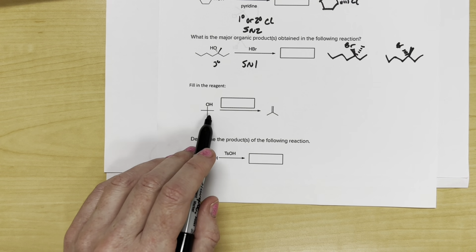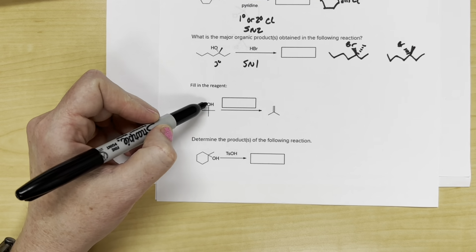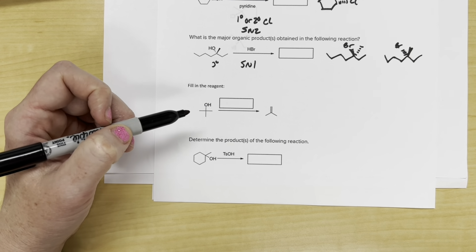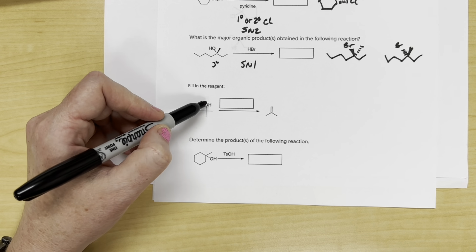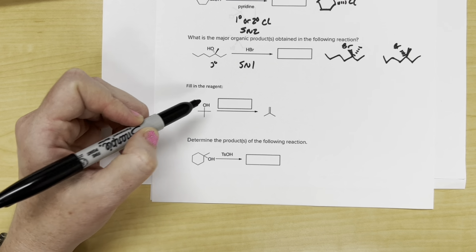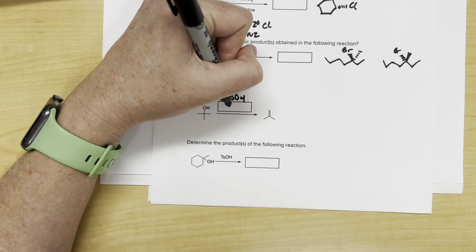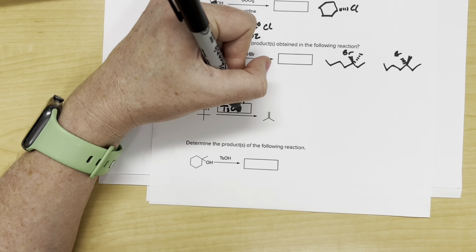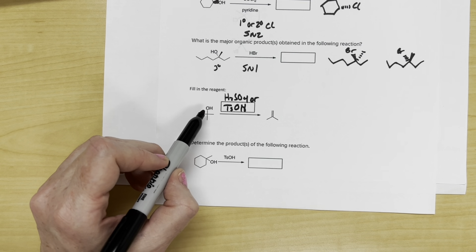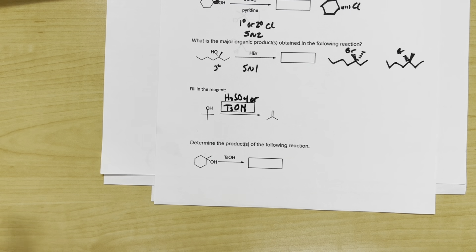All right, and last but not least, we have this. Kind of what we just talked about. If you take this thing and react it with a strong acid, that's not an HX, but like H2SO4, which is the main one we did, or TsOH, you can get this. So we could have done either of those, H2SO4 or TsOH. Either one of those would have made this a better leaving group, and then they would have come back and grabbed an H.